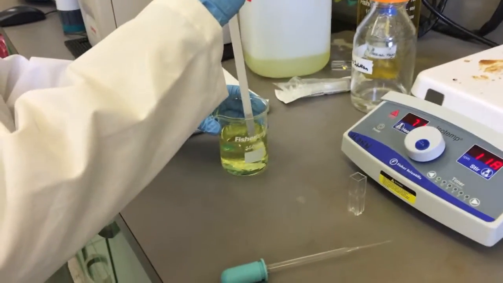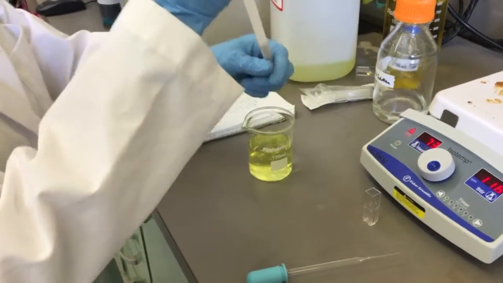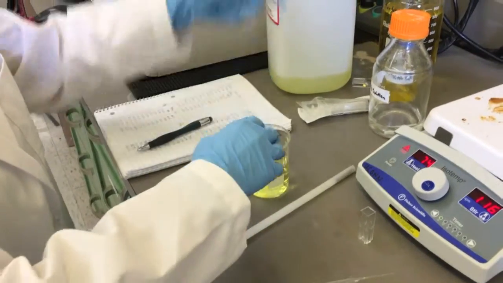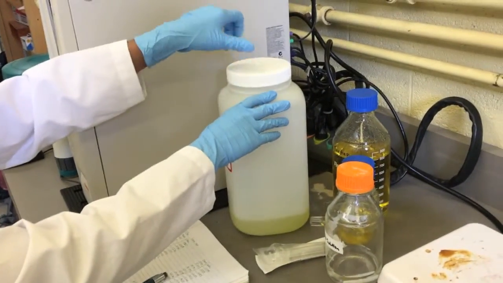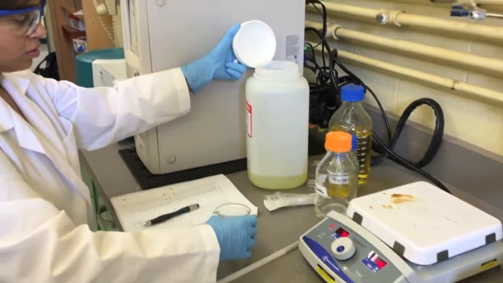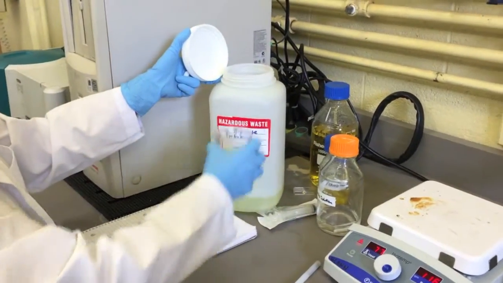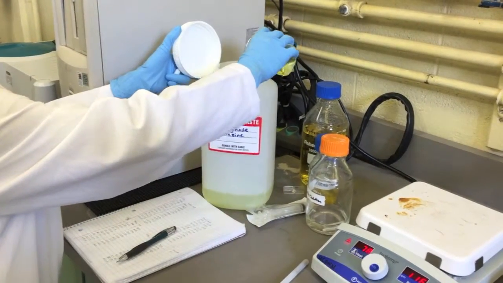After the completion of this experiment, all waste is disposed of in its proper container. Glassware is cleaned and placed on the drying rack. The lab area is cleaned and sanitized.